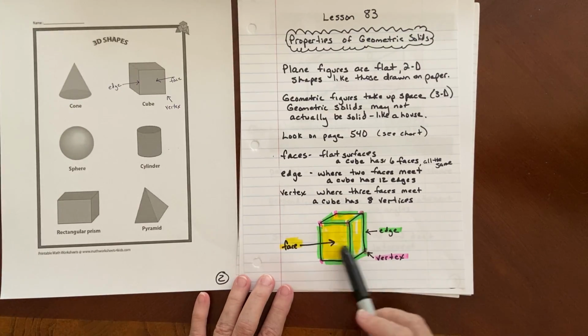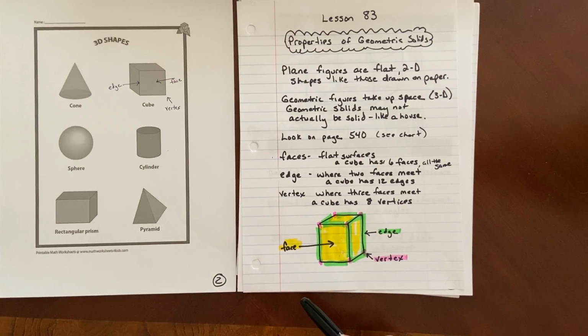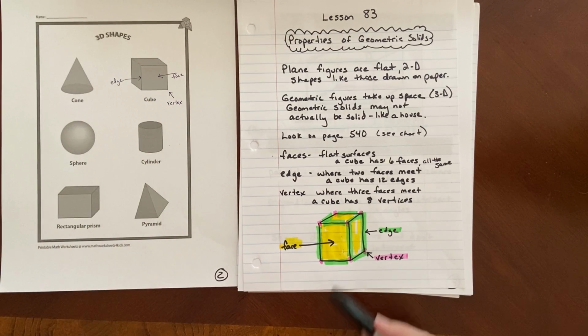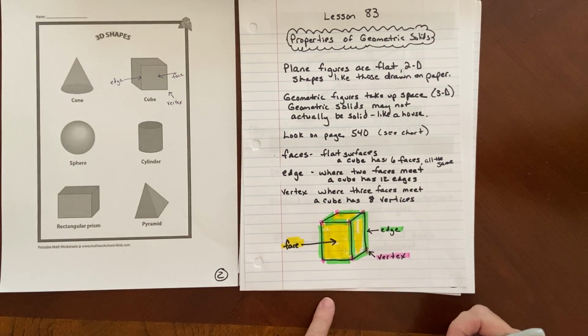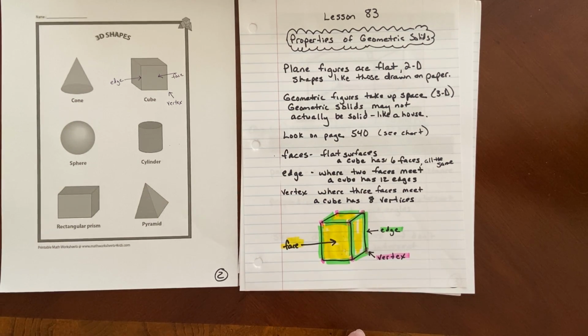I see that I've drawn myself a little cube, and the face is like the flat part. So here, here, here, here, here, here, the yellow part. The edges are along the sides, and they are where two faces meet. So this face and this face meet together on the edge. And then a vertex is where three faces meet.